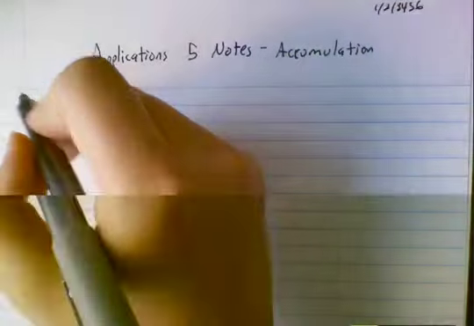By the end of this lesson, you should be able to use an equation for the rate of change of a quantity to find the total change of that quantity. Let's start off with the interpretation of some symbols.